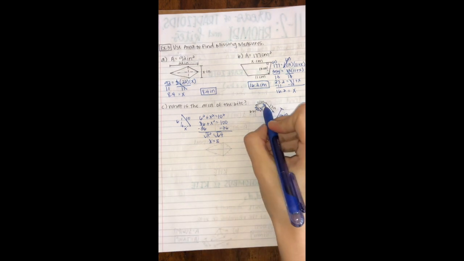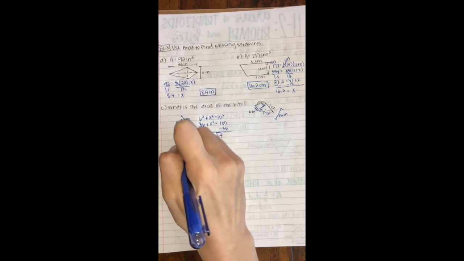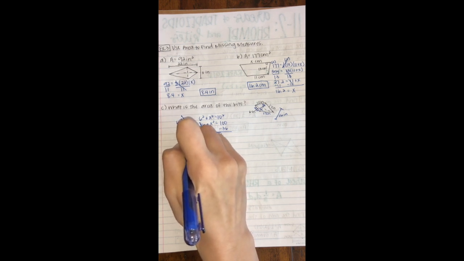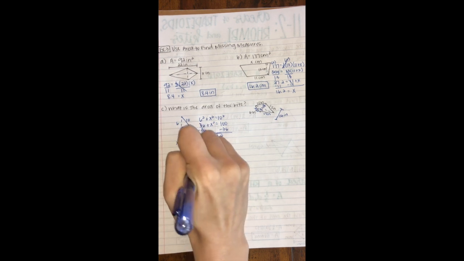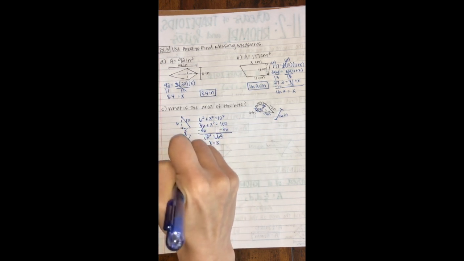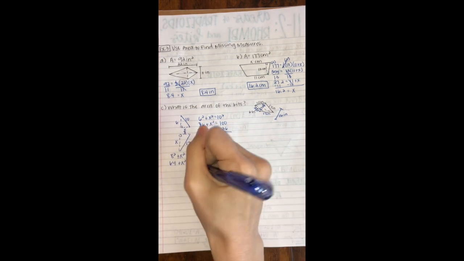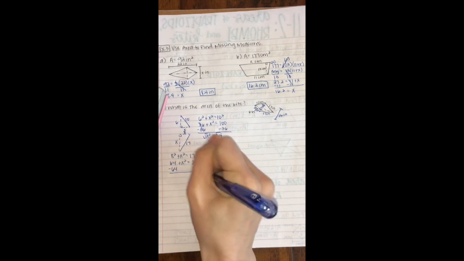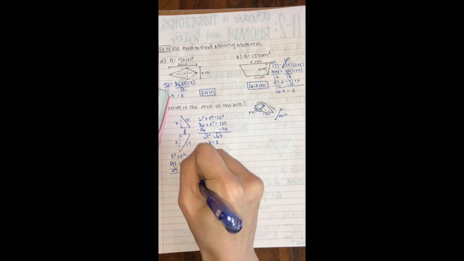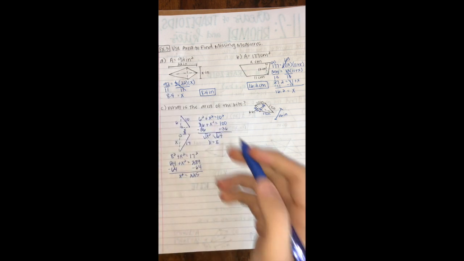For our second diagonal, now that we know that's 8, let me draw what that would look like, just so you can visualize. This was now 8, and this is 17. So this would be our x this time. We would do 8 squared plus x squared equals 17 squared. 8 squared equals 64. 17 squared, I think, is 289. We would subtract 64, and that should be 225. Yep, and then take the square root and get 15.